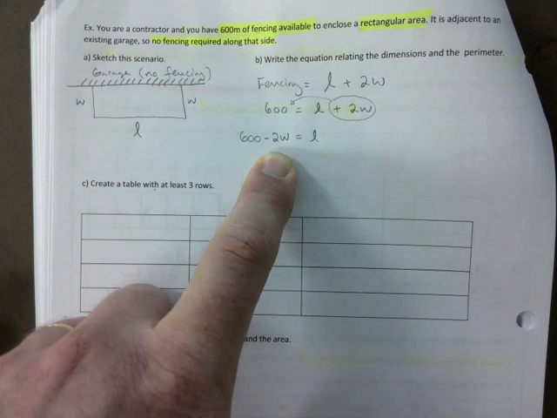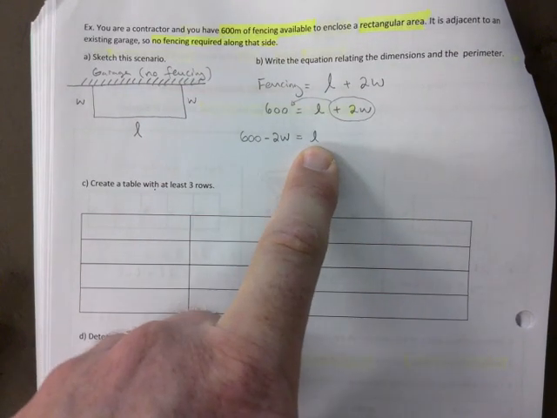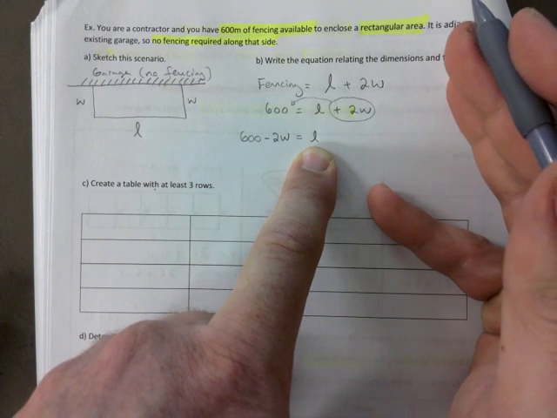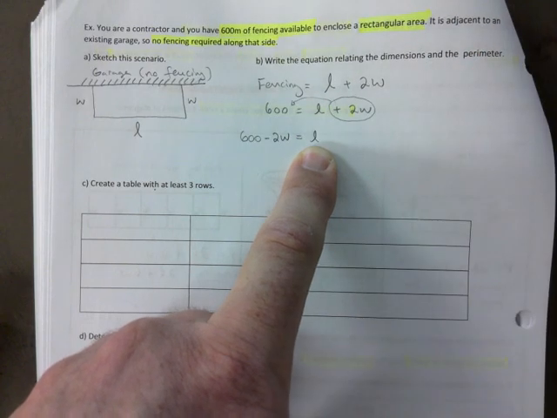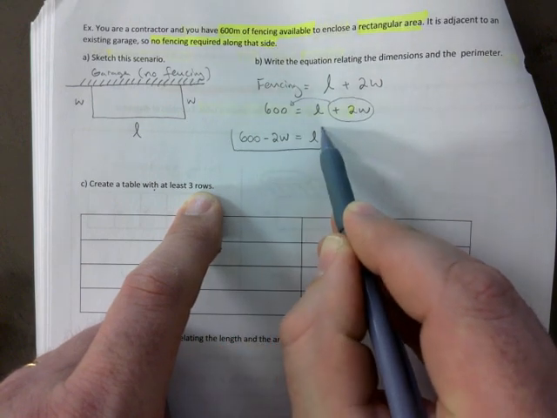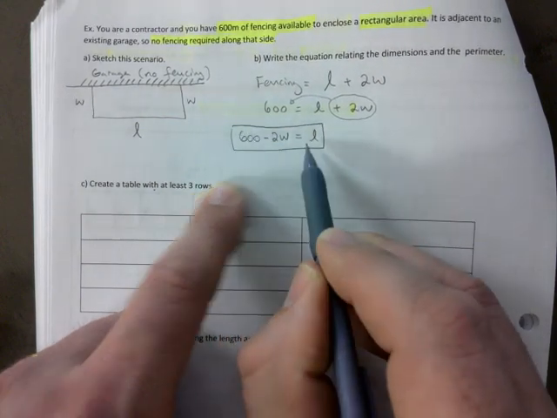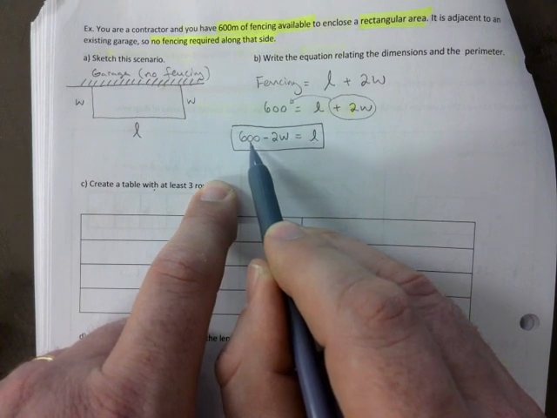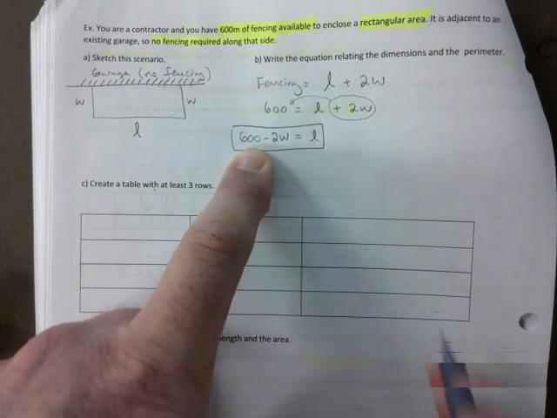You're actually done here because length doesn't have a 2 in front of it. It's isolated. You don't need to divide by 2 like before, right, on that example. So this is what I would be after. This is relating length and width using the perimeter, or the amount of fencing available.